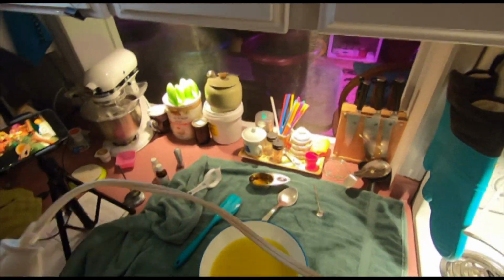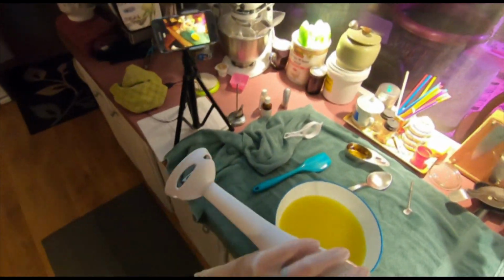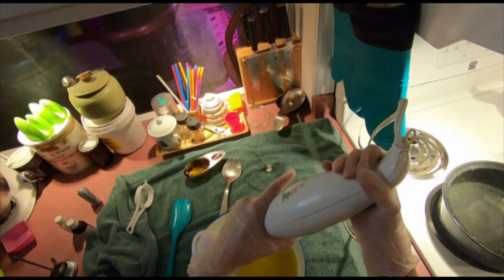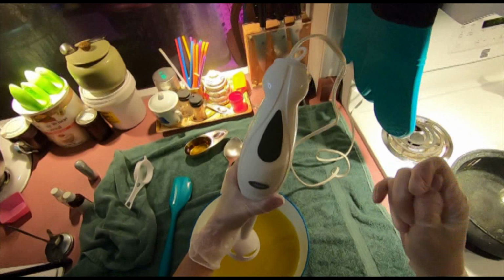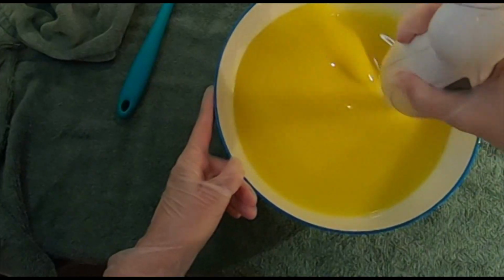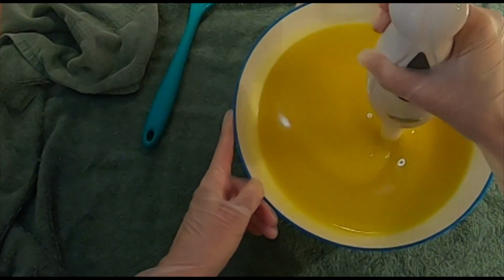Oh, and by the way, remember that when you're making soap, you do not want to use the utensils that you are using in your kitchen for baking or cooking with in your soap making. You want to definitely have your own soap making tools. So I like to mix a little bit and then stir and then mix and then stir.